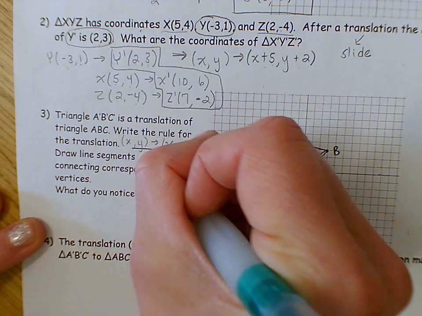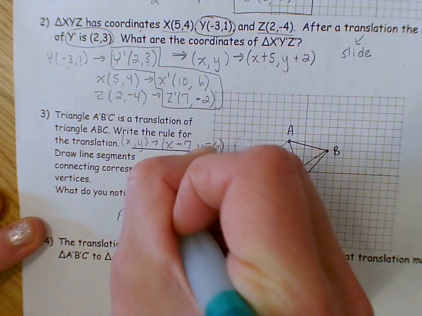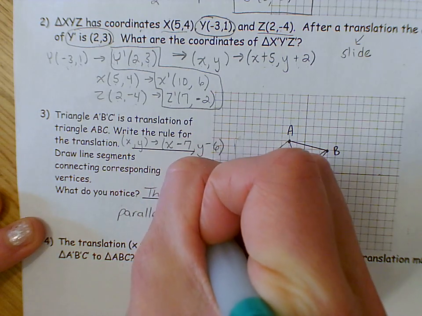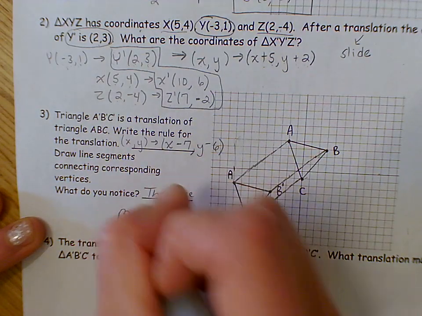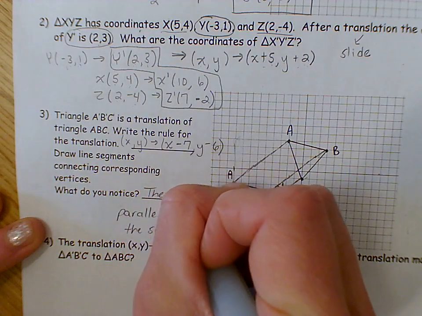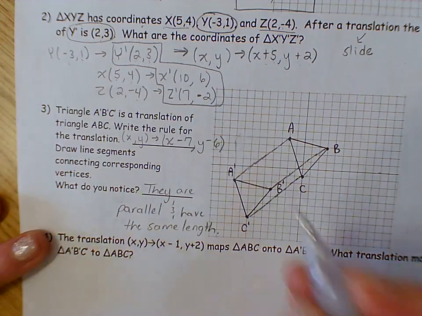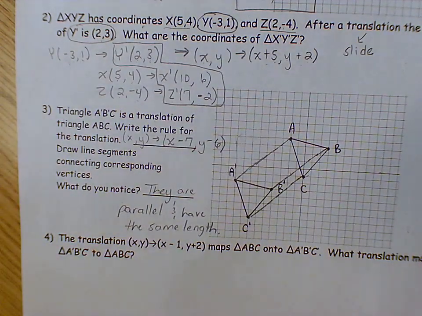So they are parallel and have the same length. So that's the things they wanted you to notice there. So when you translate something, that's always going to be the case if you connected them. Okay, and it makes a cool looking figure too, so that's interesting.